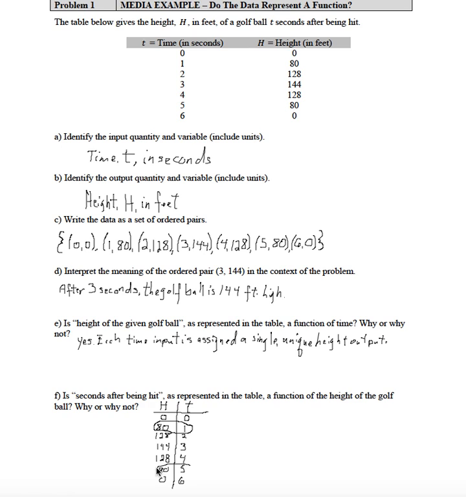The outputs are different. If the outputs were the same, we'd be okay. But because I have 80 being assigned to an output of 1 and 80 also being assigned to an output of 5, I cannot use these data to predict for inputs what the outputs are.